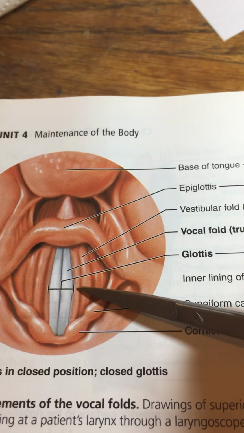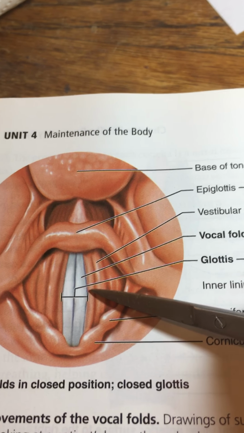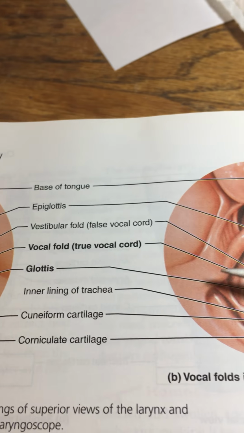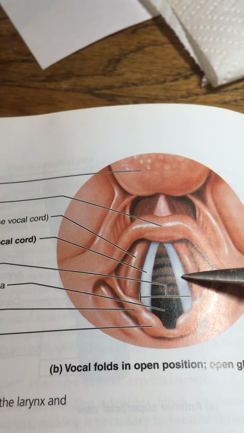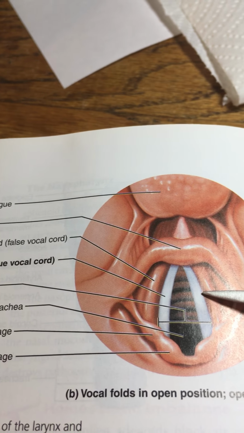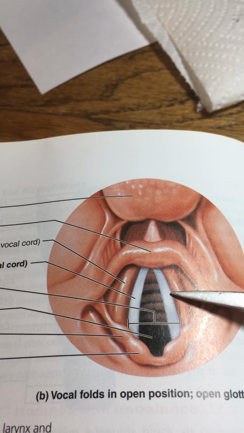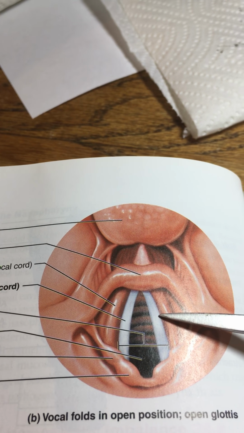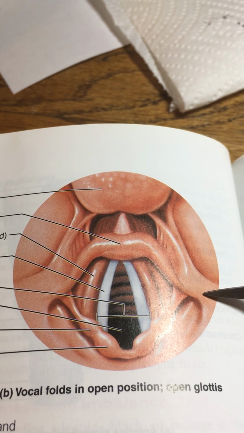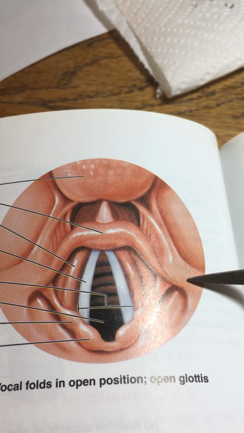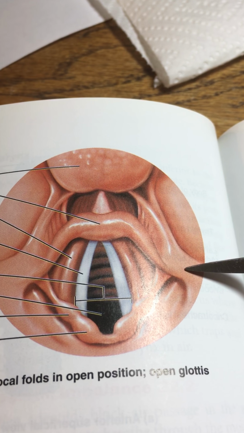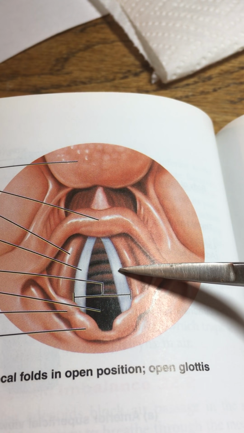Here, you can hold your breath and not let the air flow. So you can try that out. And over here, you can abduct the vocal ligaments and let the air flow. And how do we do that? We do that by using the posterior cricoarytenoid muscle. Posterior cricoarytenoid muscle.